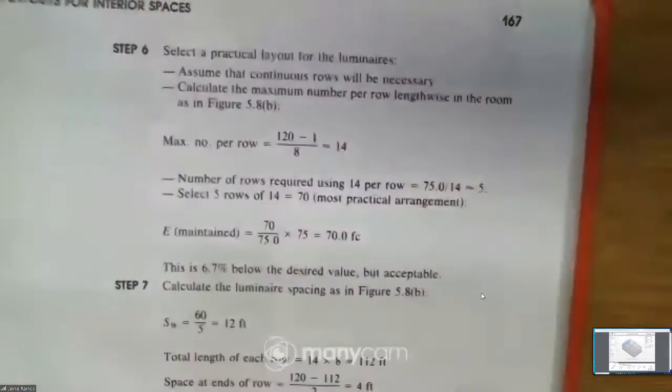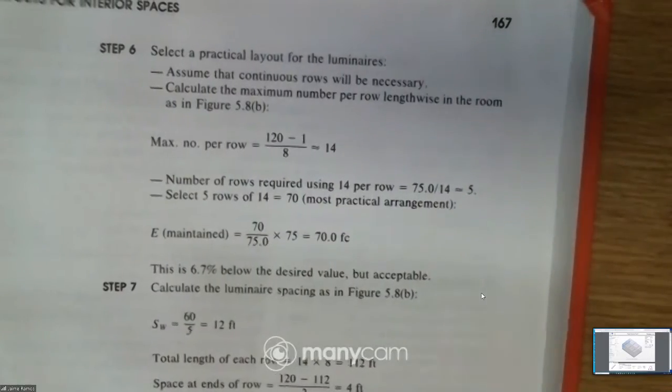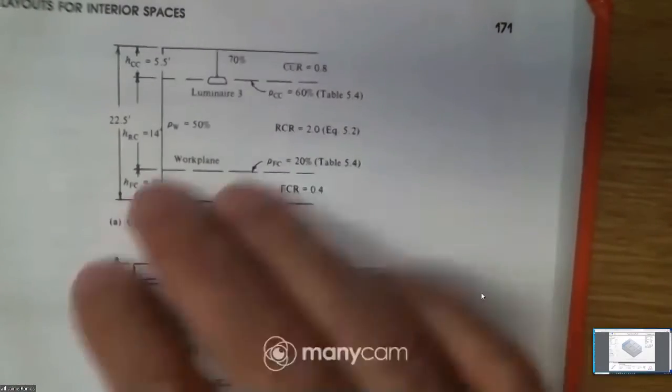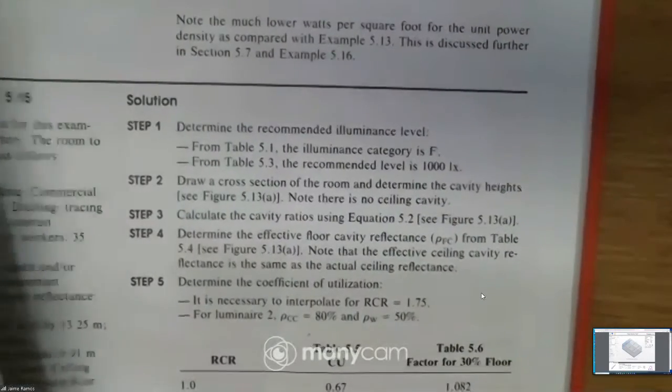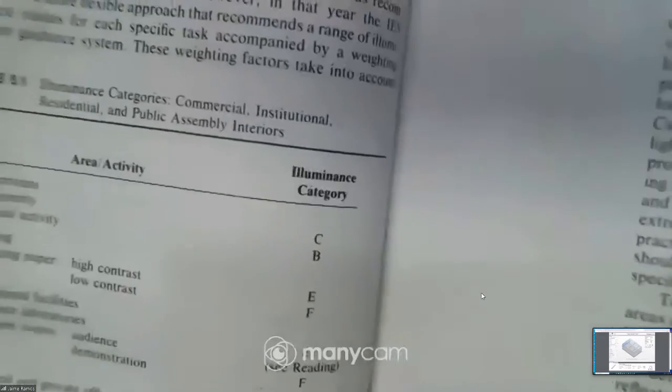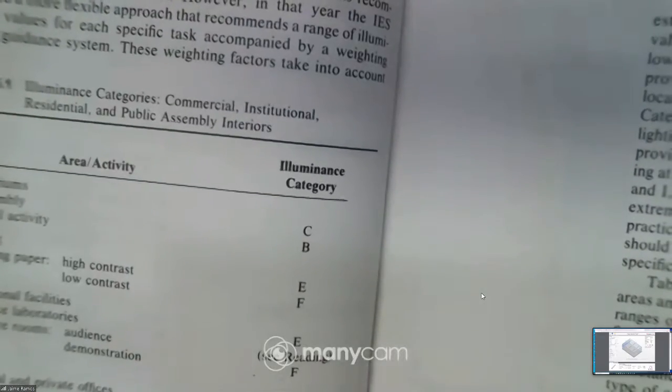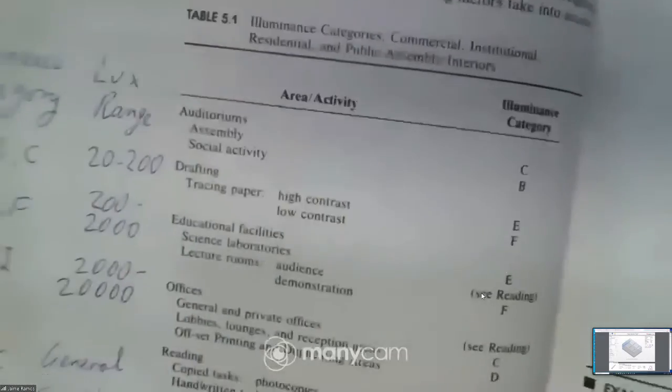So that then we will know if 38 foot candles is good enough or not. Okay, no, I didn't find the table. Well, there were some tables at the start of the chapter. Illuminance categories, it says. Okay, so here we have this.